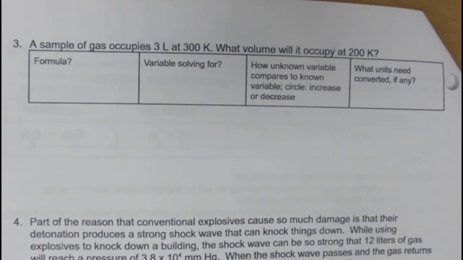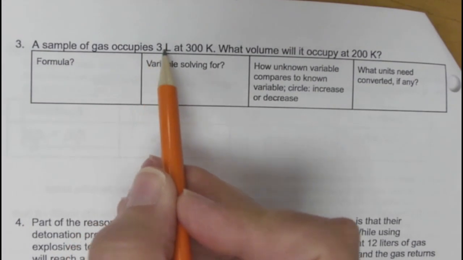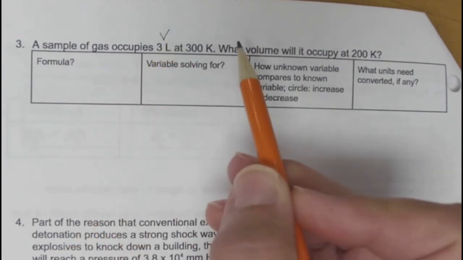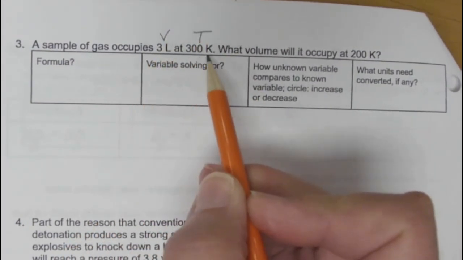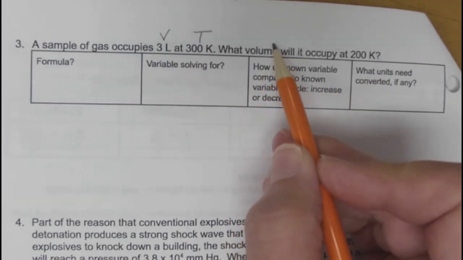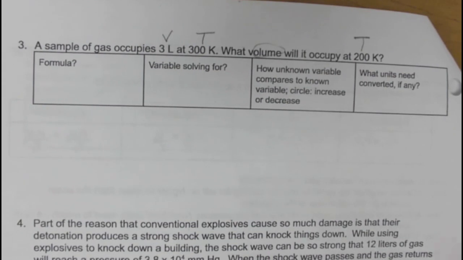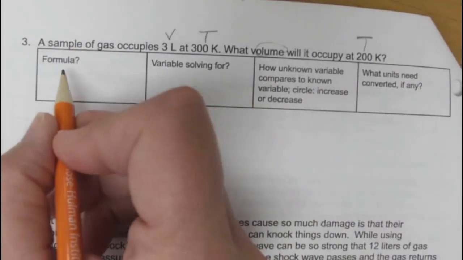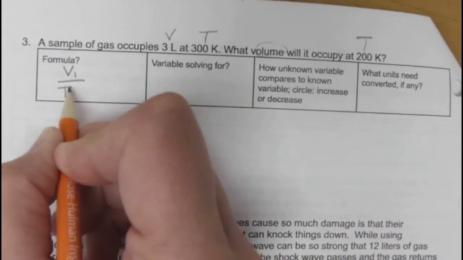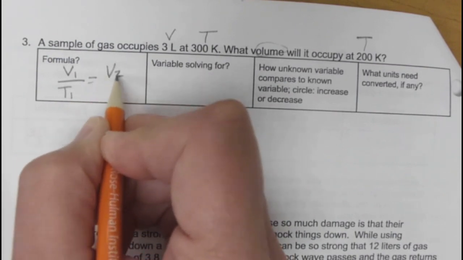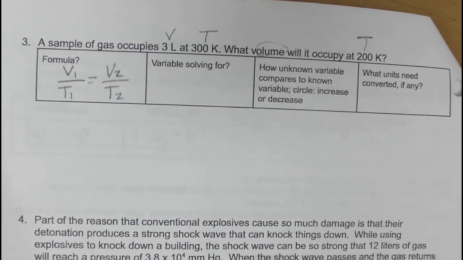Number 3, a sample of gas occupies 3 liters. Well, that's volume. 300 K, temperature. What volume would it occupy at 200 K? That's temperature. Okay, so we have volume and temperature. So from the front, we're going to grab this equation because it just includes volume and temperature.